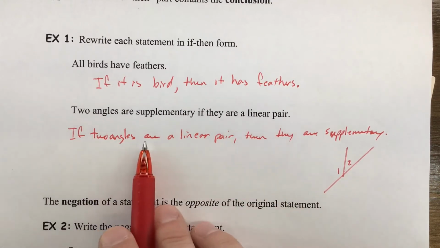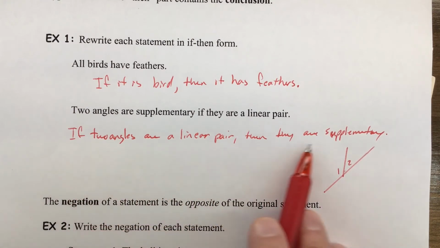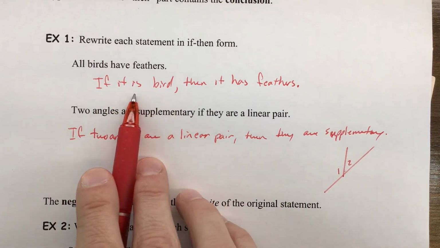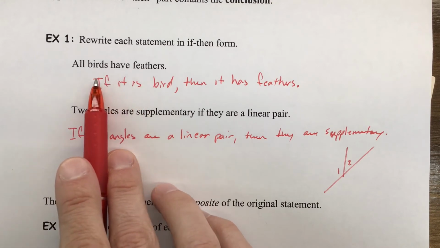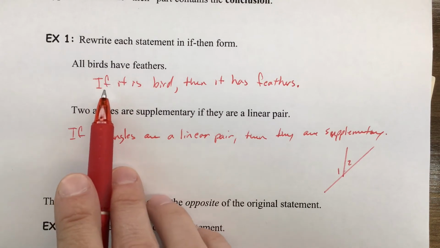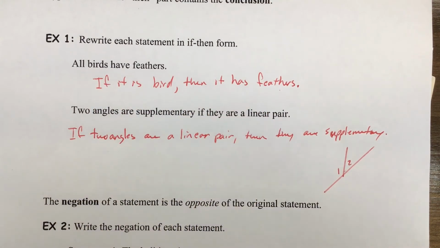However, when we flip it and we put the linear pair on the beginning part here, you actually do get a true statement. So that one works out. The other one about the birds and the feathers, in a way, having feathers is a definition of being a bird. So in that one, if you flipped it, it actually still stands as true. If it has feathers, then it is a bird. That would be a true statement.